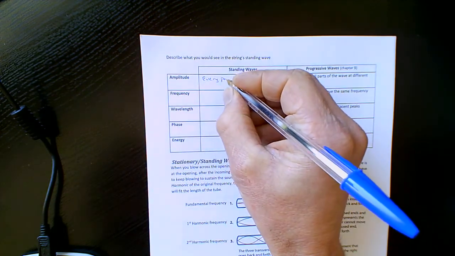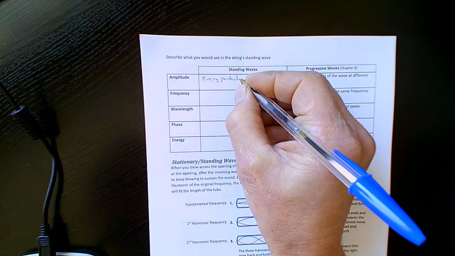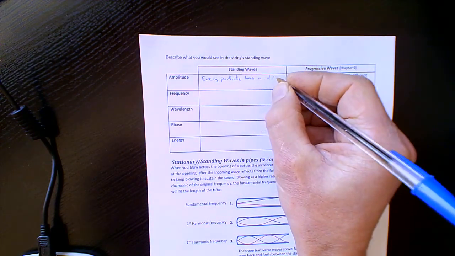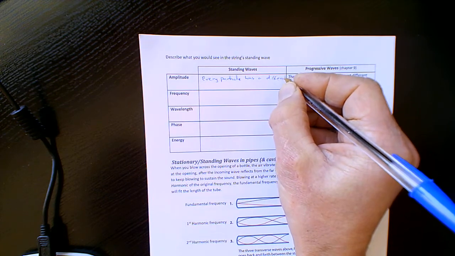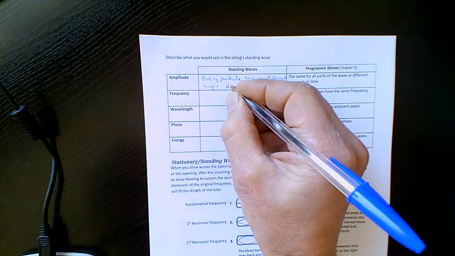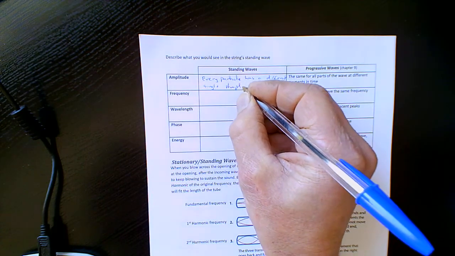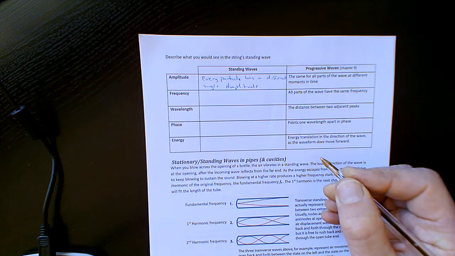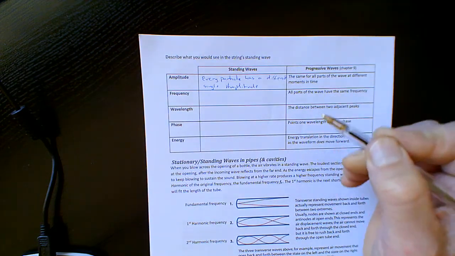So every particle has a different single amplitude. Positive and negative, but at each point on that wave it's either going to be vibrating up and down a lot or vibrating up and down a little bit.